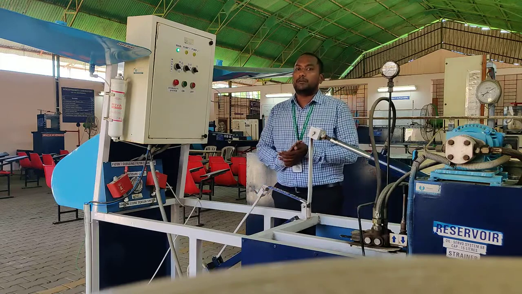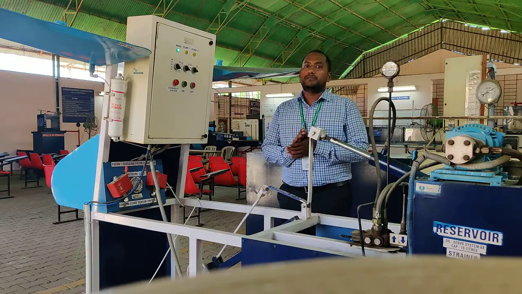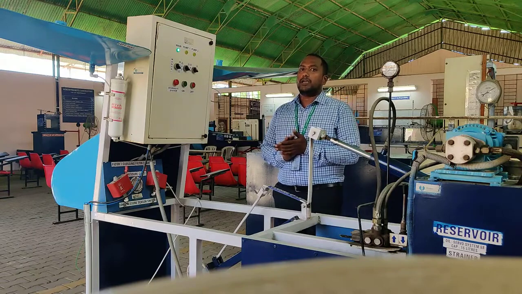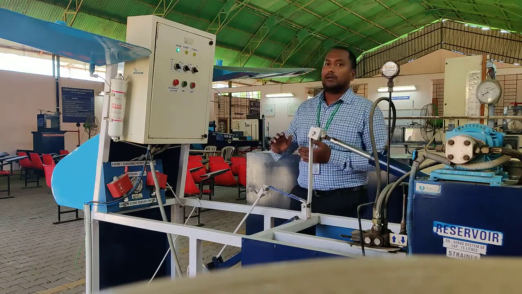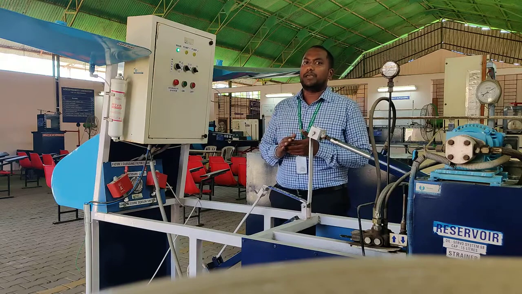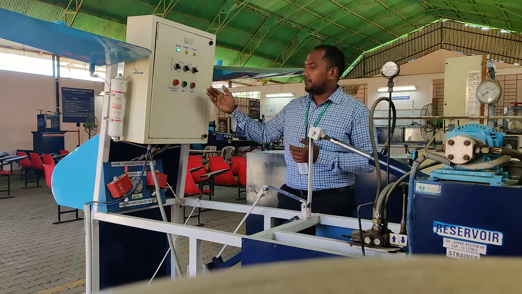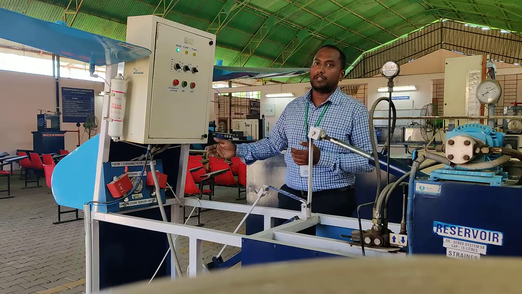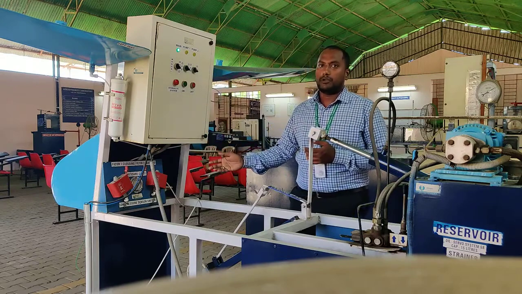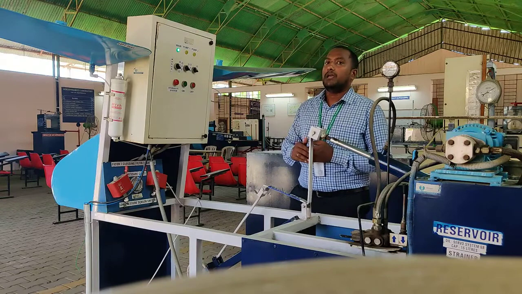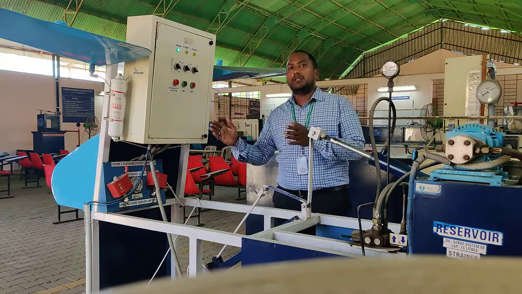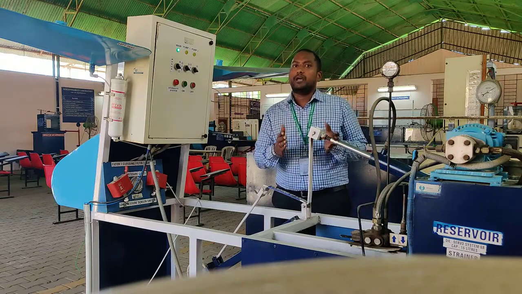Today we are going to see about fuel systems in the aircraft. Here the fuel tanks will be available in both the wings. The fuel will be supplied by the pressure pump, and a pressure gauge will be there to measure the pressure of the pump, and also there will be injectors. This is the procedure by which the fuels are supplied to the engines.